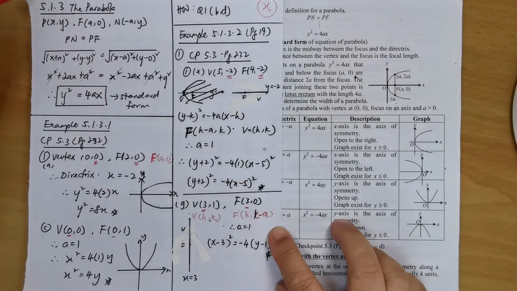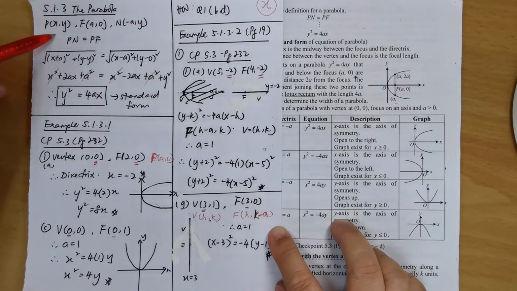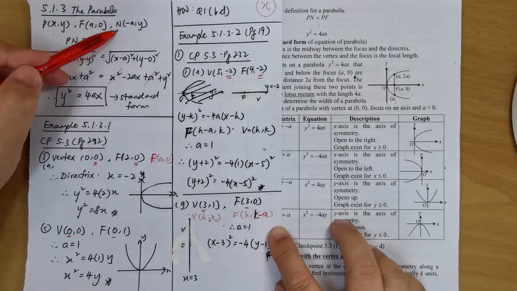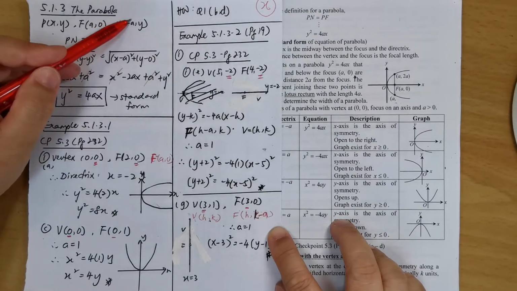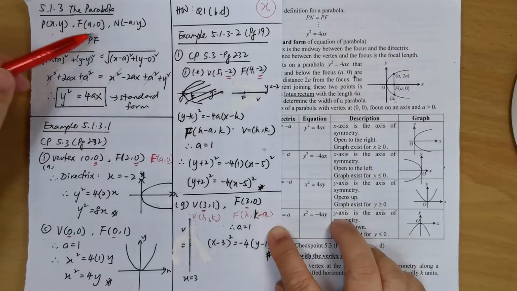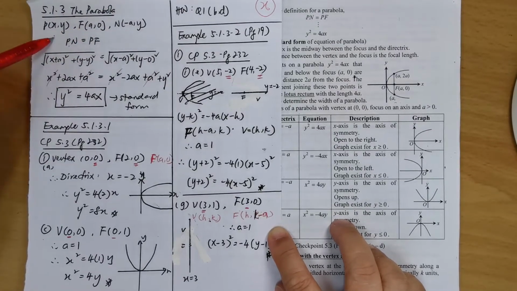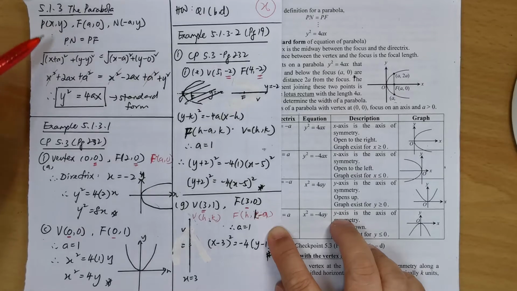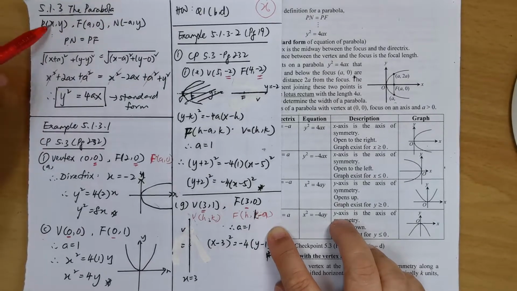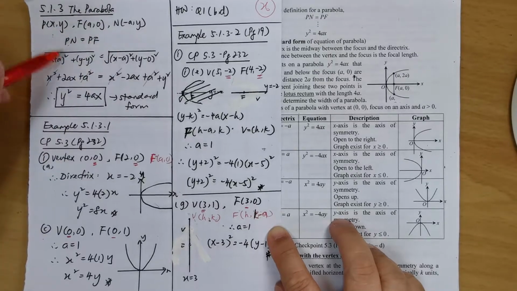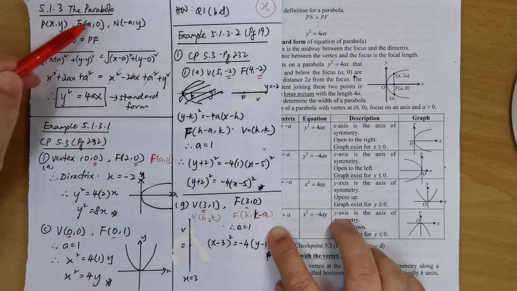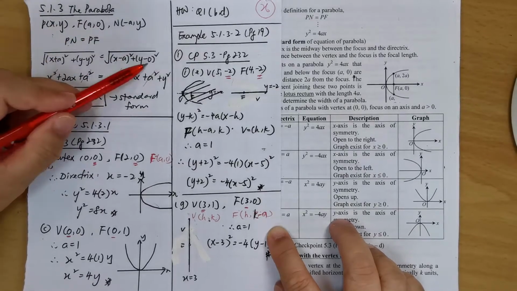Okay, so P is a moving point with coordinates (x, y), the focus is (a, 0), and the directrix is x equals negative a, so point N will be (negative a, y). So PN equals PF, right? This is the definition of a parabola. Use the distance formula. PN is the square root of (x minus negative a) squared plus (y minus y) squared. PF is the square root of (x minus a) squared plus (y minus 0) squared.